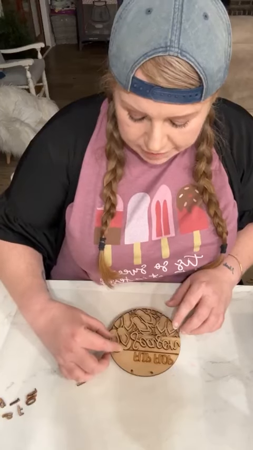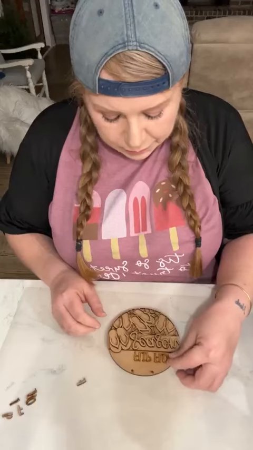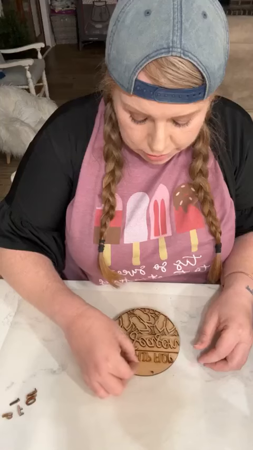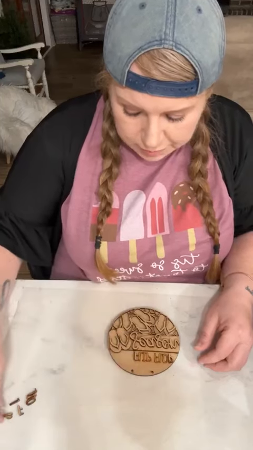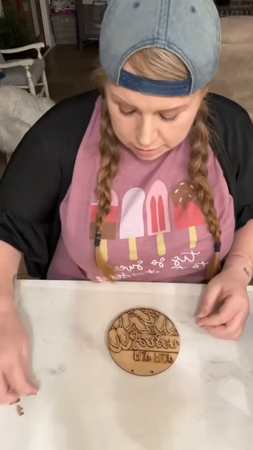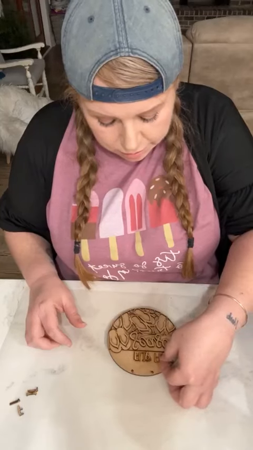I'm making sure all my pieces are here, which I do believe that they are. My little tiny words, tiny letters. I'm pretty sure this is supposed to be tabbed, but I don't think that it is. Let me put this on here.